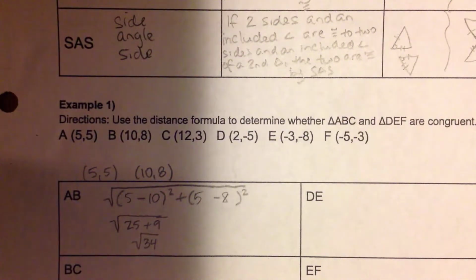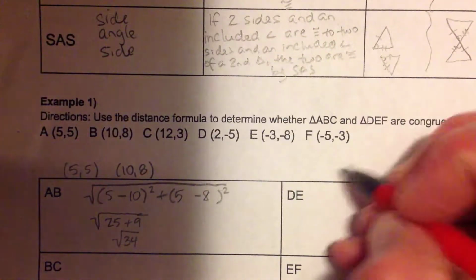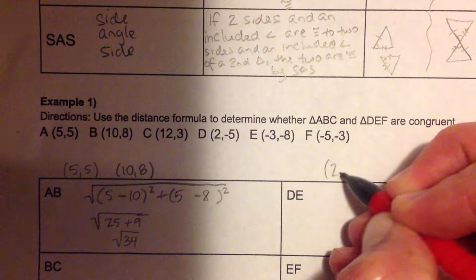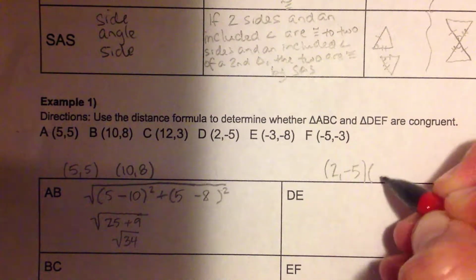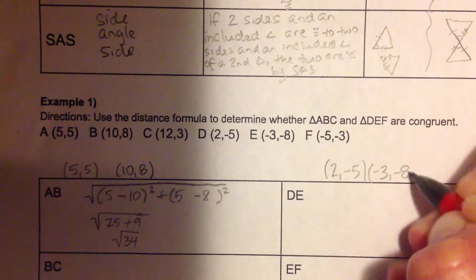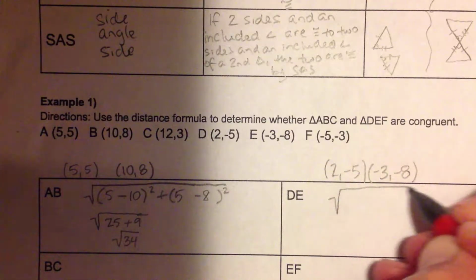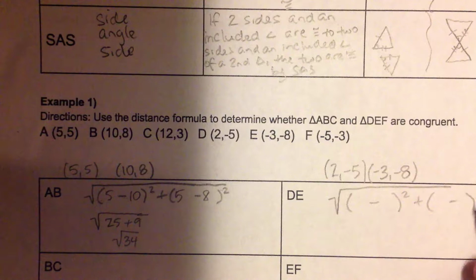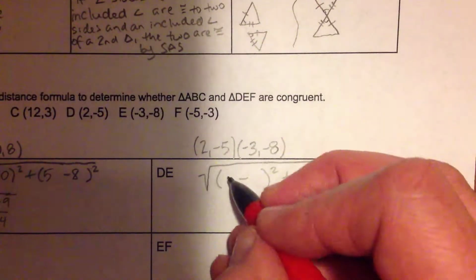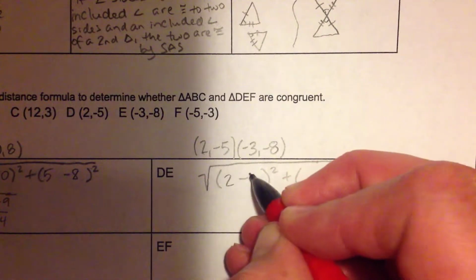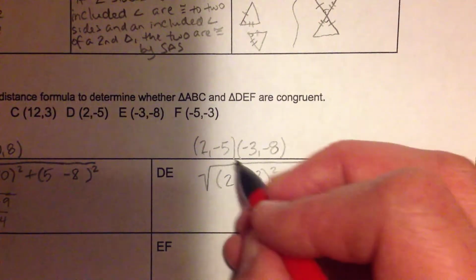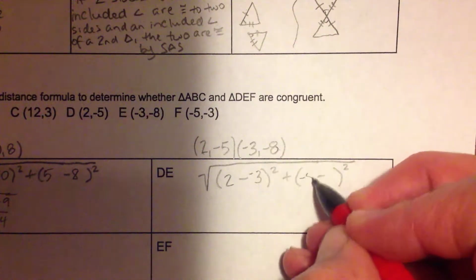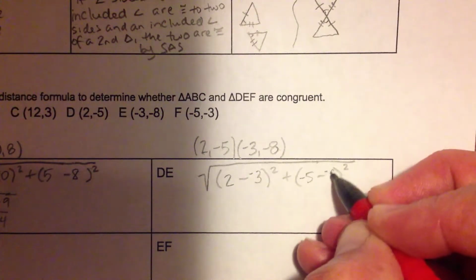Let's look at the distance between D and E. My points D and E are (2, -5) and (-3, -8). Again, I do my square root, subtract my x's, subtract my y's, and square them. My x's are 2 and -3, and my y's are -5 and -8.